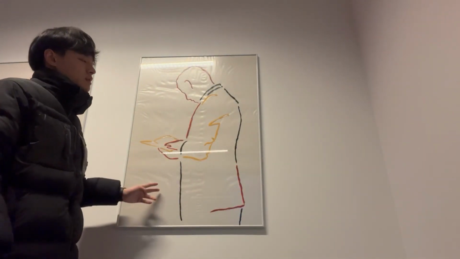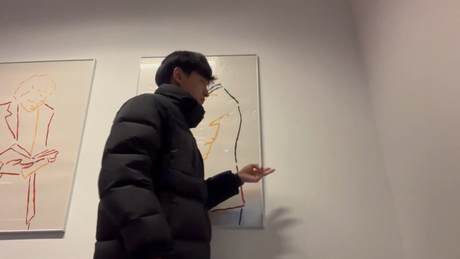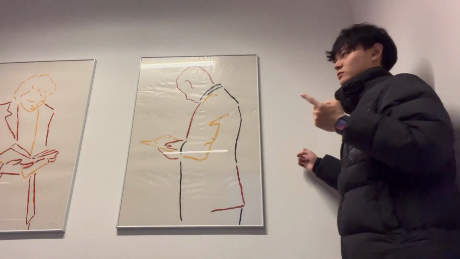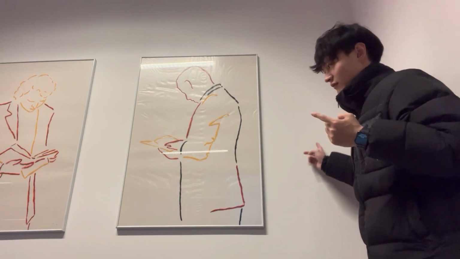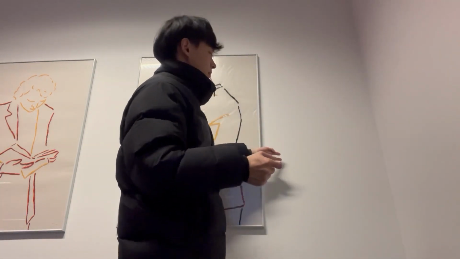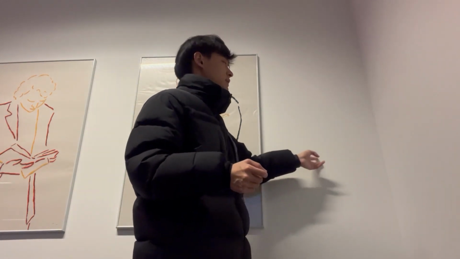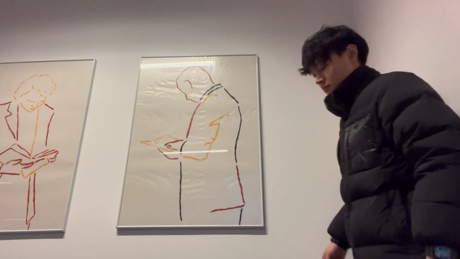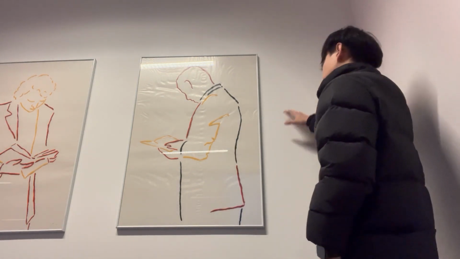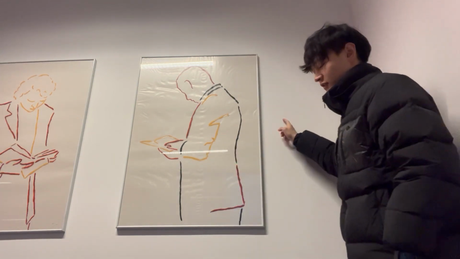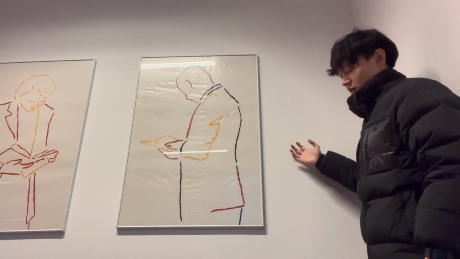That is because if we block one person, we can only solve k conflicts, and we can block at most k people. That means we can prevent at most k squared conflicts. So we combine these three ideas.